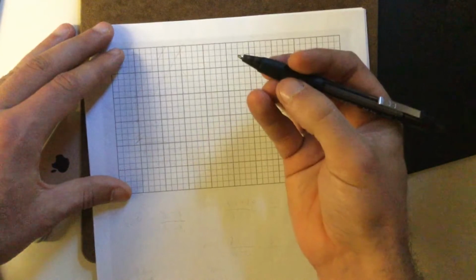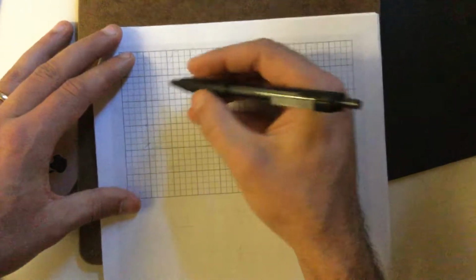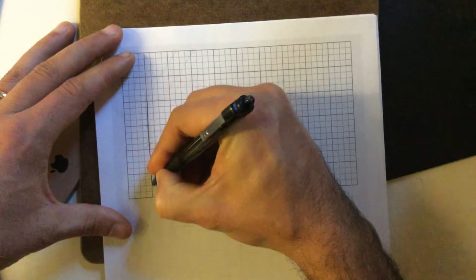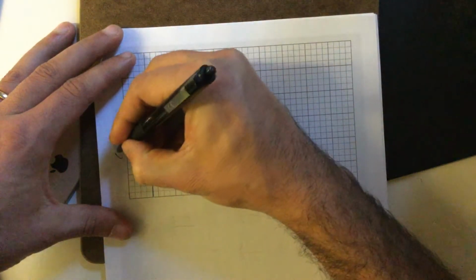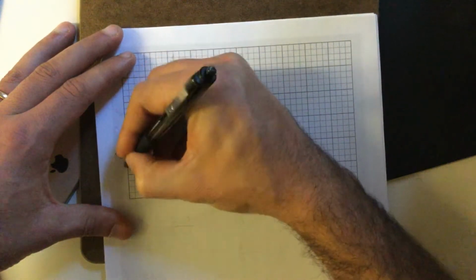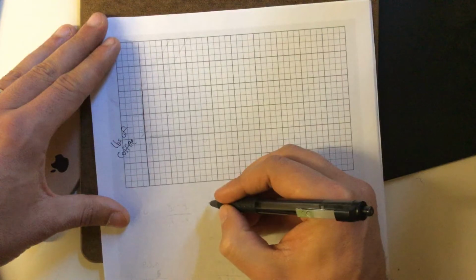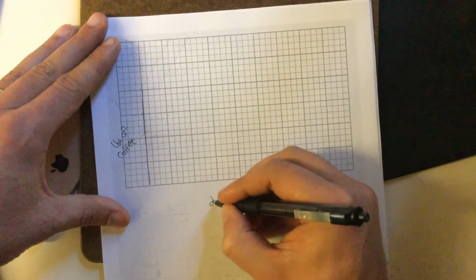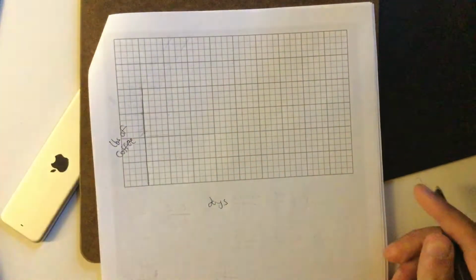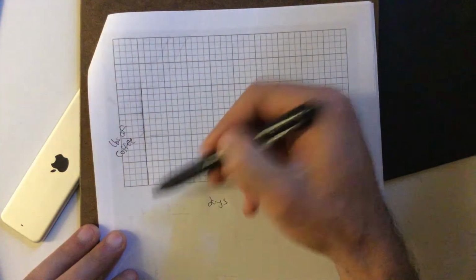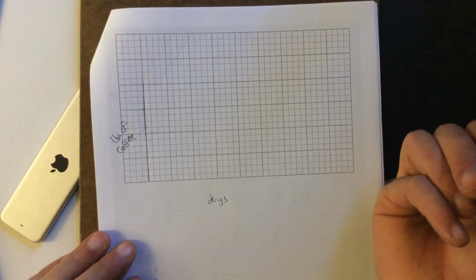So let's see, our y-axis is going to be pounds of coffee, and our x-axis is going to be days. Let me think a little bit how I want to set this up. I know we're going to start with 30 and end with 3.